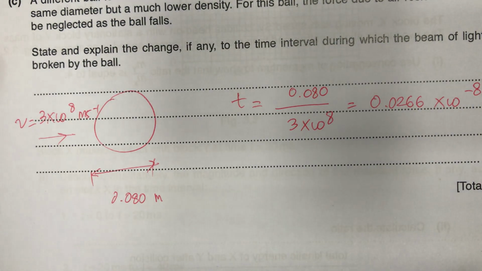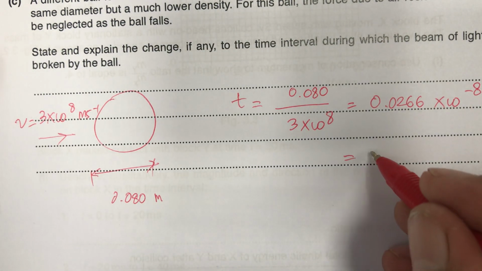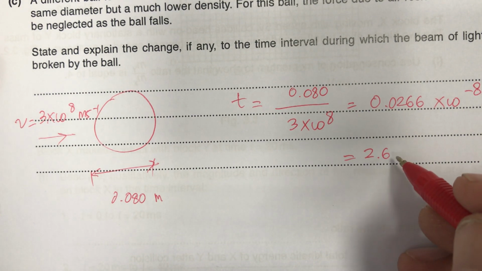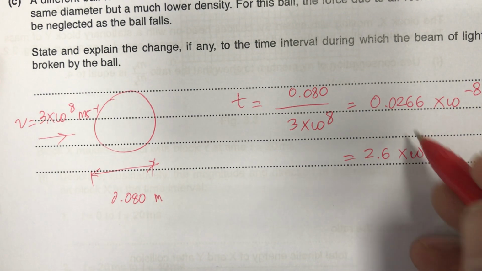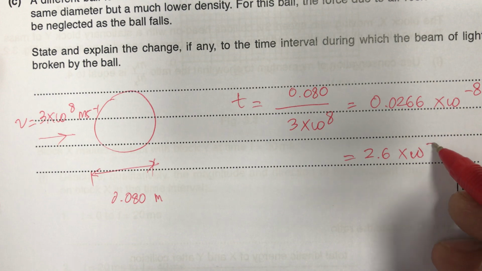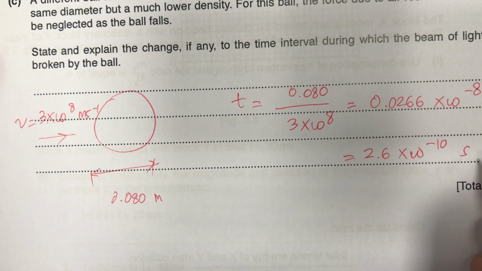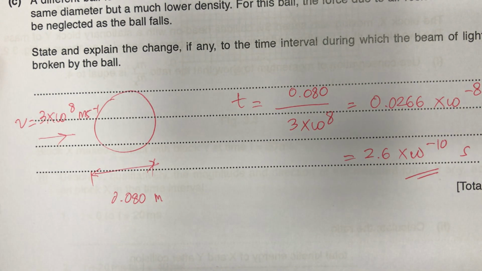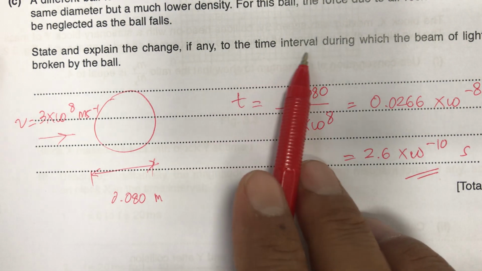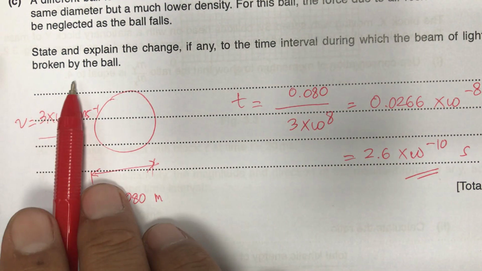So we can say this is around 2.6 times 10^-10 second. This is the time interval during which the beam of light is broken by the ball.